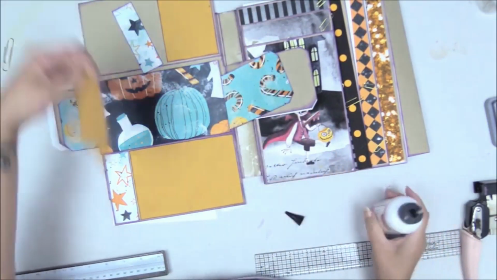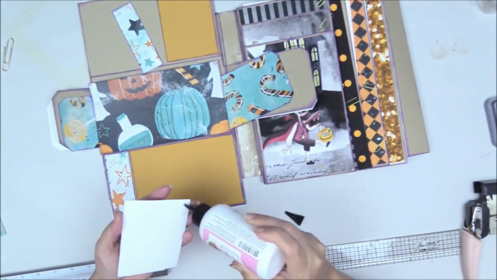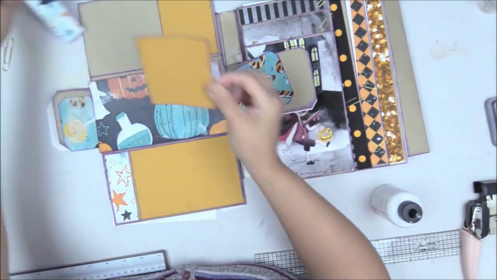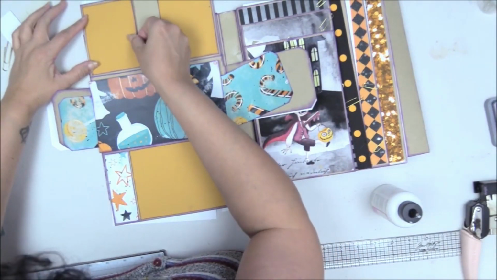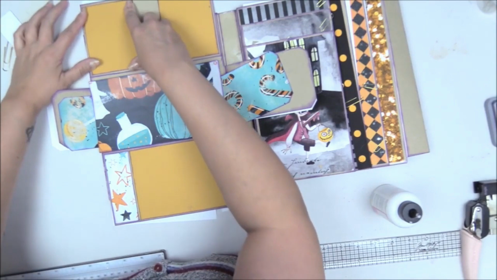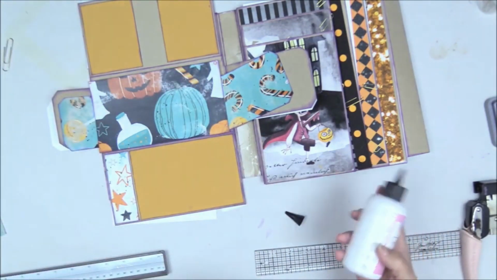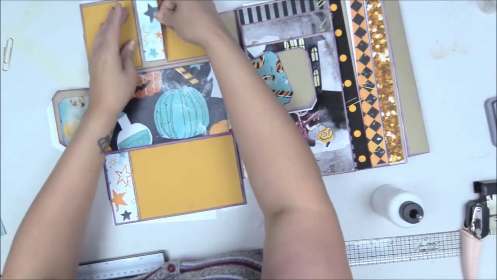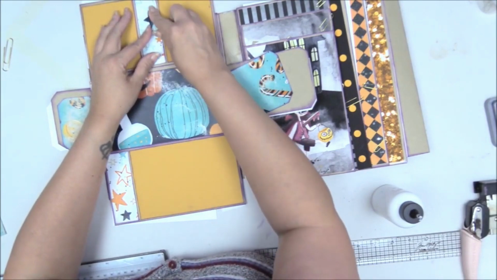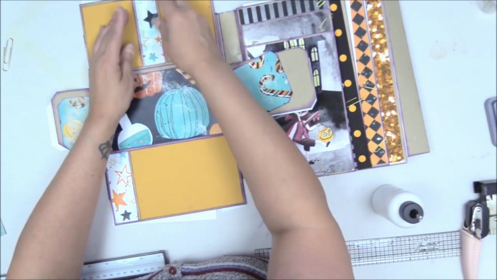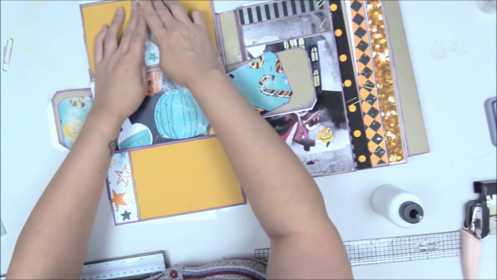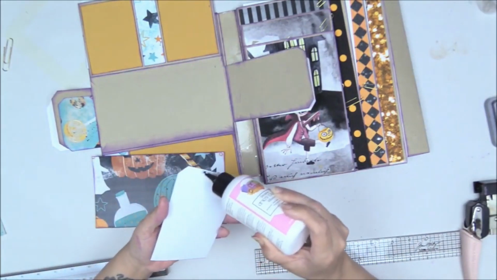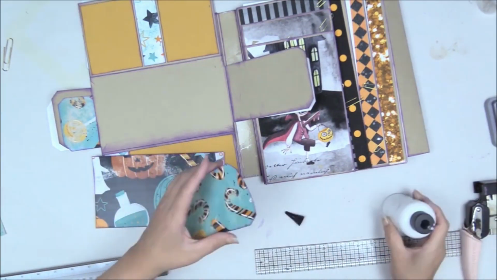Perfect. And the other side. Right here. Oh, whoopsie. And here. And now for our piece that goes right down the middle. Okay, right there. Perfection. Very nice. Now we'll put this one down. Very cute.